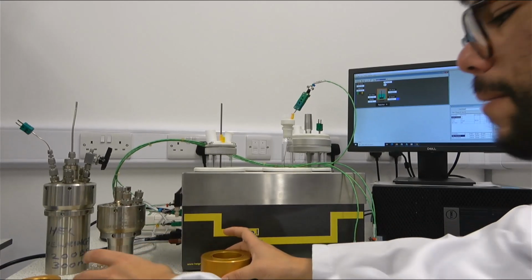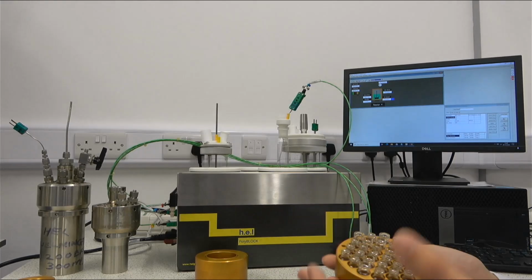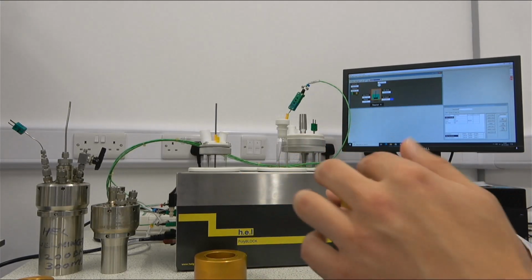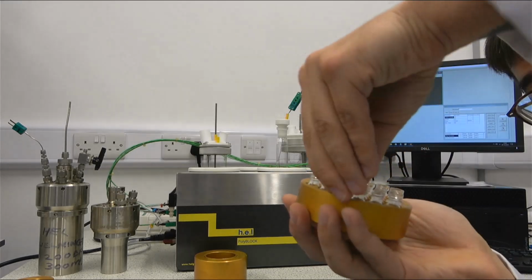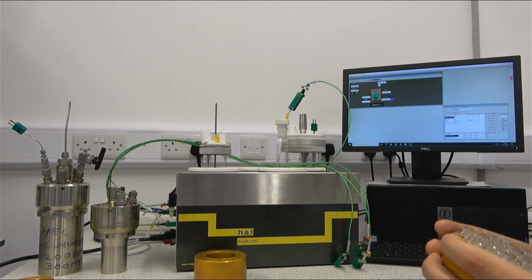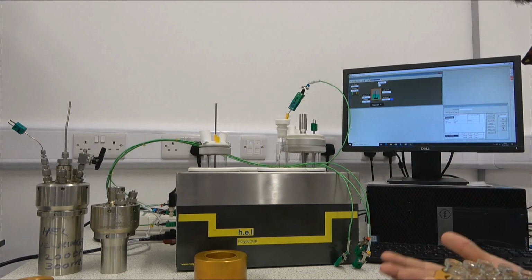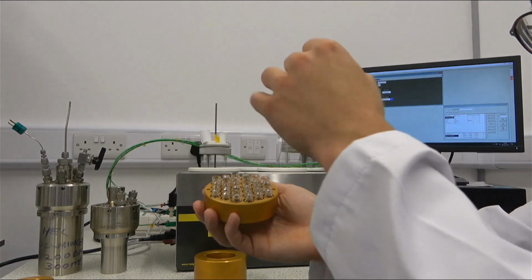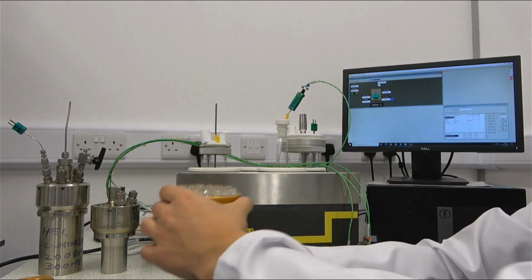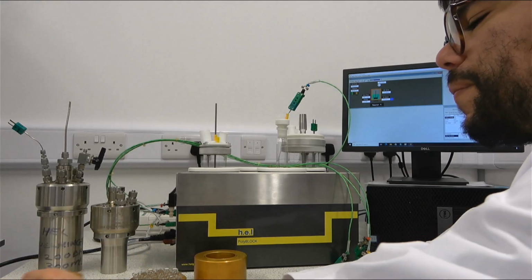We can, for example, have this kind of adapter that will allow us to have a number of 2 milliliter vessels. In this case, the agitation obviously cannot be direct, but having small fleas, we can ensure that there is agitation inside of the bottles.